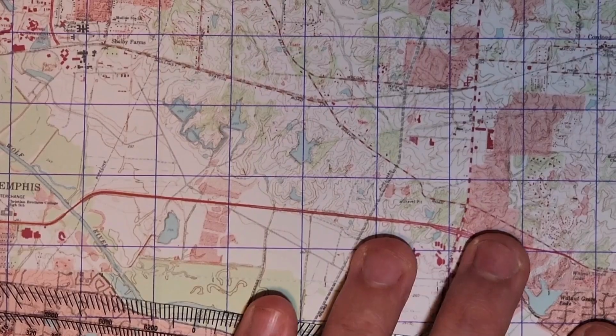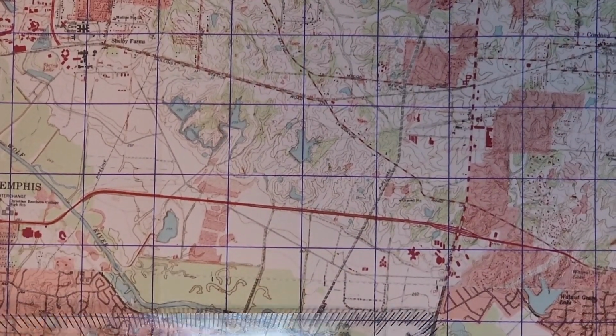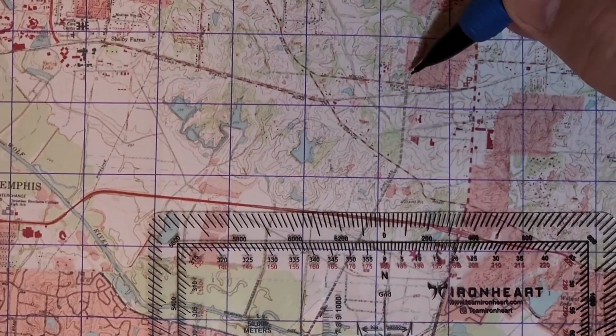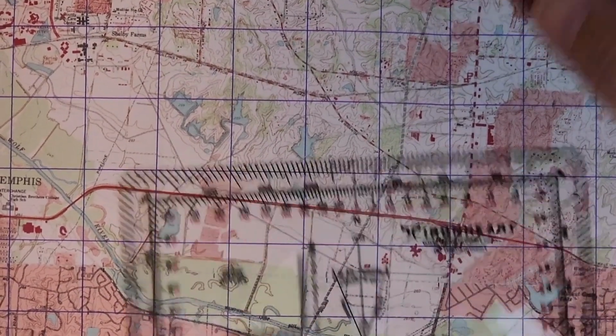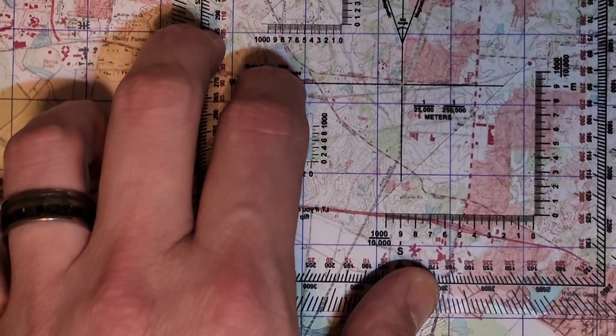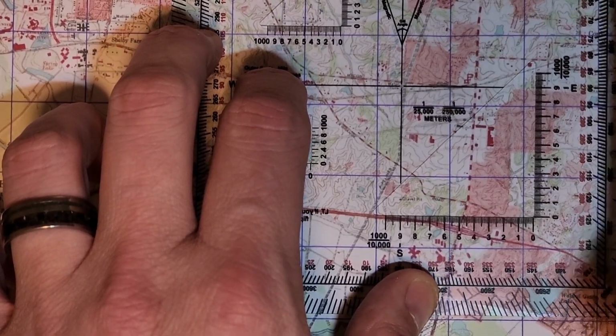Now we're going to add 180 to that, and we get 190. So I'm going to take my second point, which again was our water tank. I'm going to put this right on that water tank, line up, and double check our bearing.